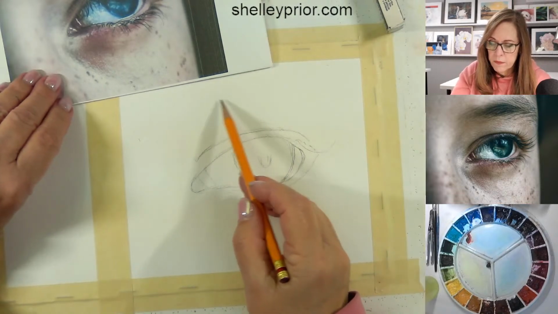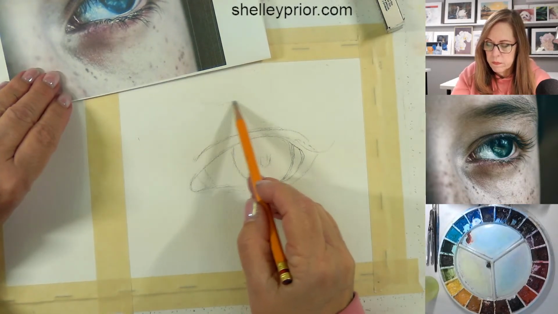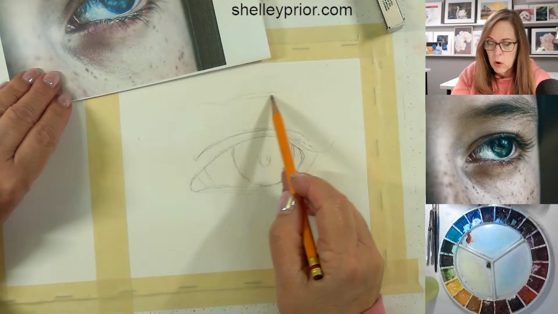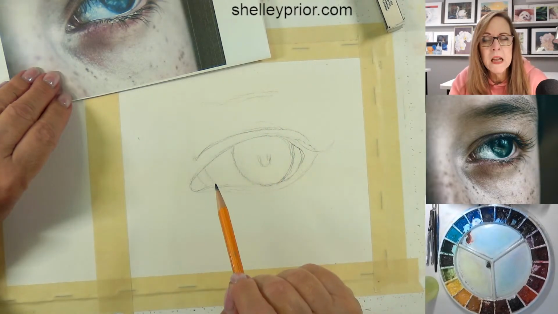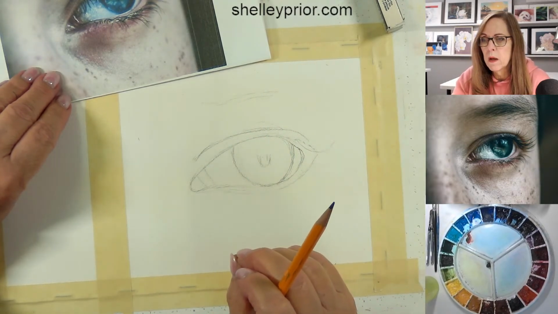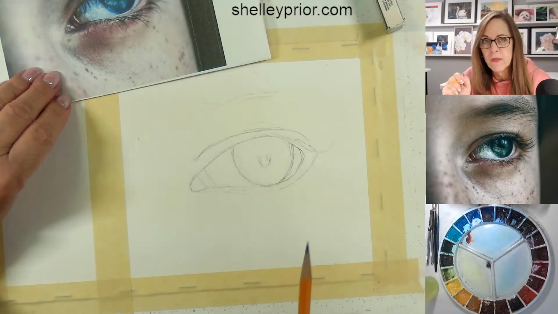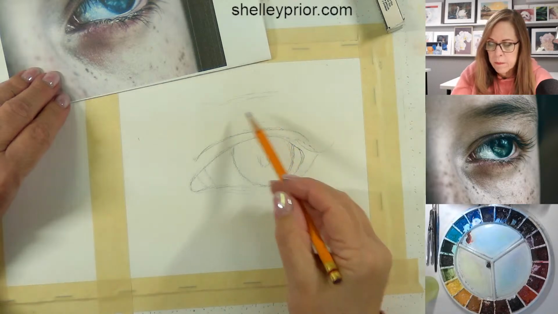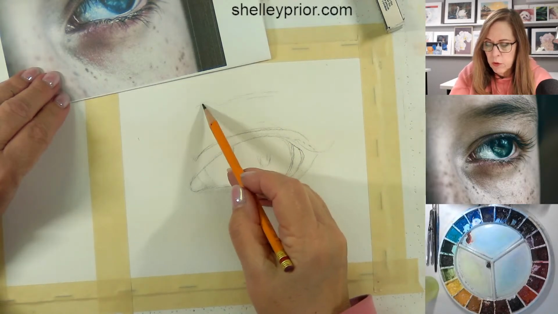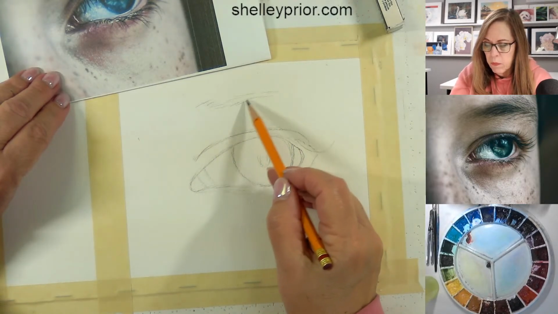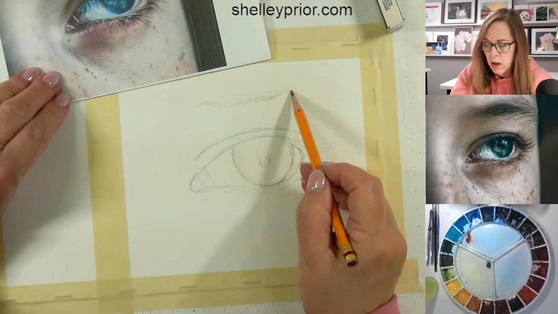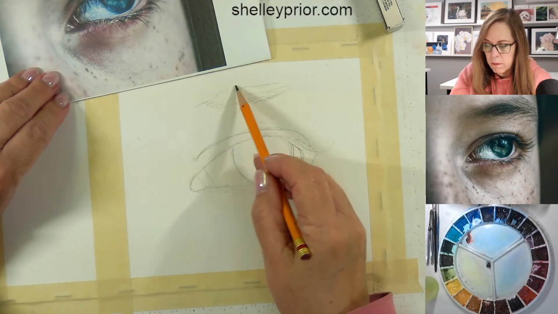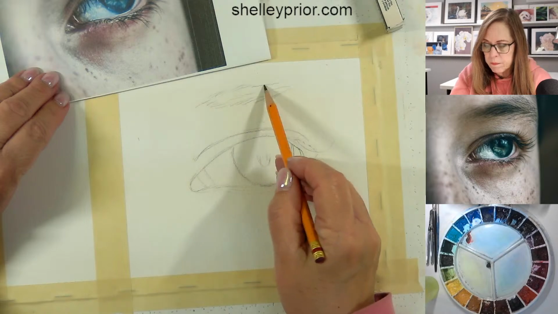Now we have a brow line, or where the eyebrow is going to go. And this I'm going to do really lightly. A lot of people will kind of do an outline of an eyebrow, as if you were doing a cartoon kind of thing. I'm just going to put a few lines that might indicate the direction of these hairs on the eyebrow.